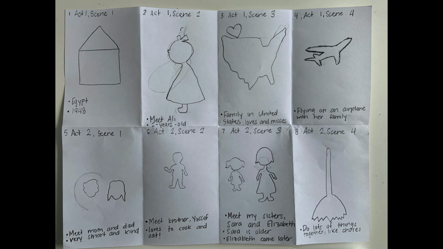Now I'm going to model how I'm going to practice rehearsing my play out loud because I'm actually not writing my script out. I'm just going to use the pictures to guide my play. So listen very closely. It's not going to be exactly the same each time because remember, I'm only doing this by memory and by looking at the pictures.